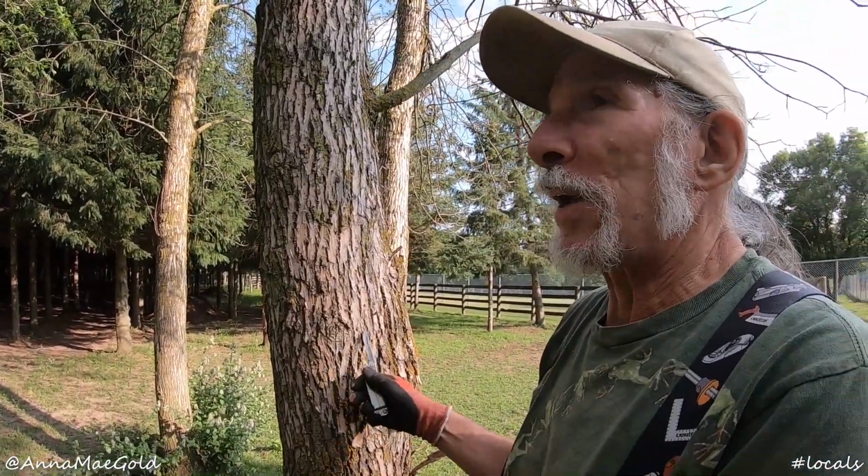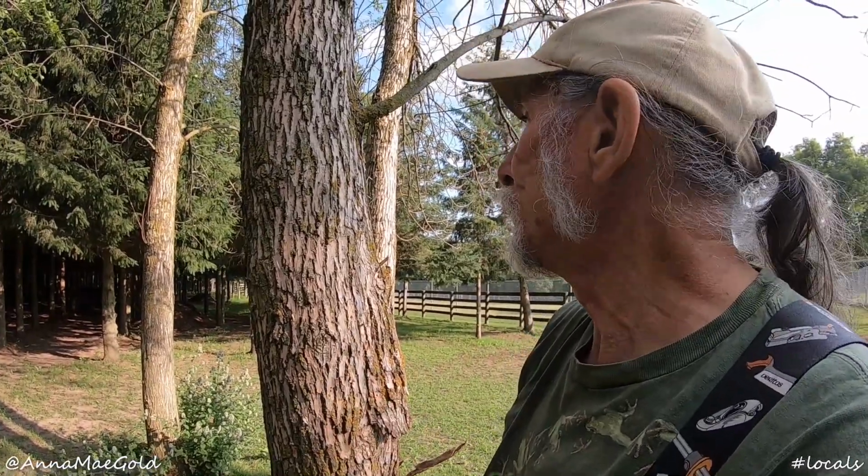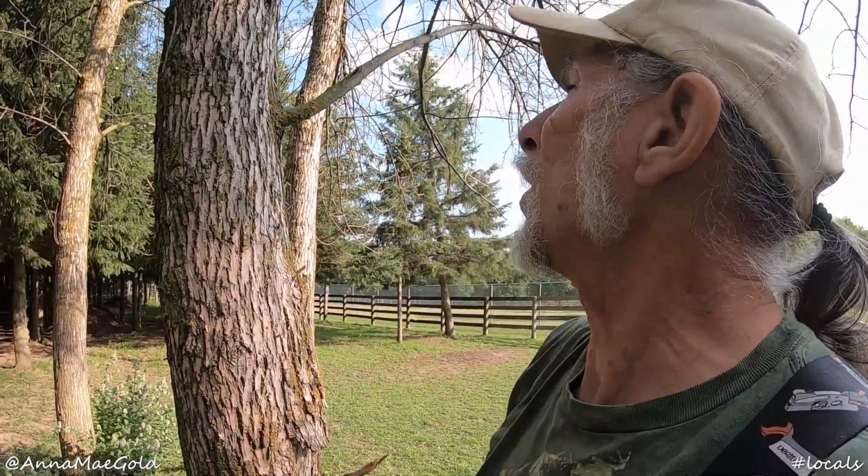These larger trees have some commercial value as lumber, possibly, but they have to be taken down at this stage while they're still intact. If you wait too long, then they start to decay and then their value goes down.